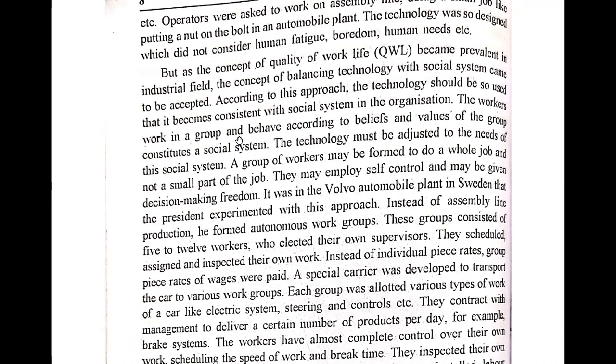The workers in a group behave according to the beliefs and values of the group, which constitutes a social system. The technology must be adjusted to the needs of this social system. A group of workers may be formed to do the whole job and not a small part of the job. They may employ self control and may be given decision making freedom. Means the group is given the full freedom of doing the work. So each and every group has 100% freedom to do the work. So they will do the work by themselves.